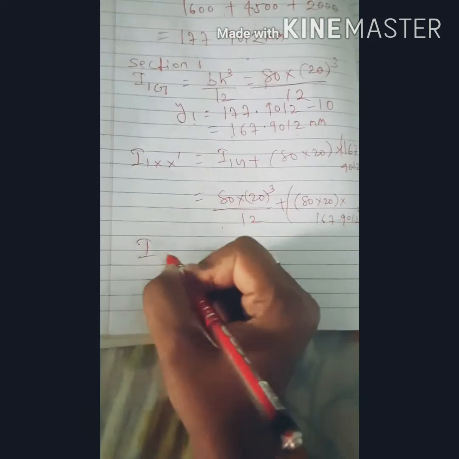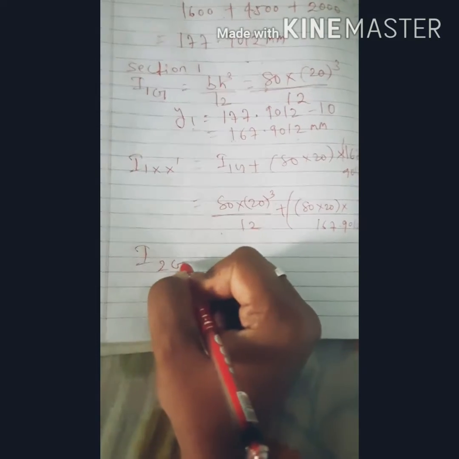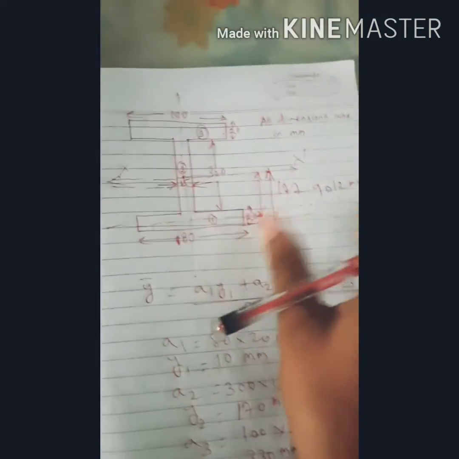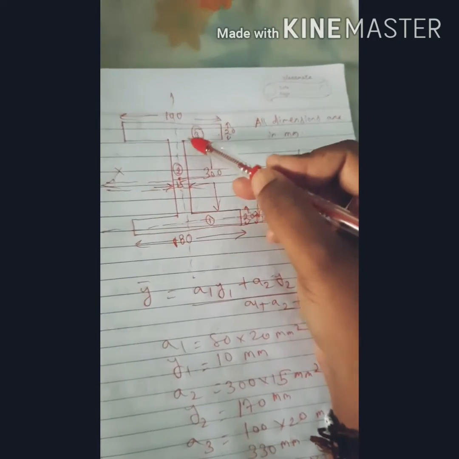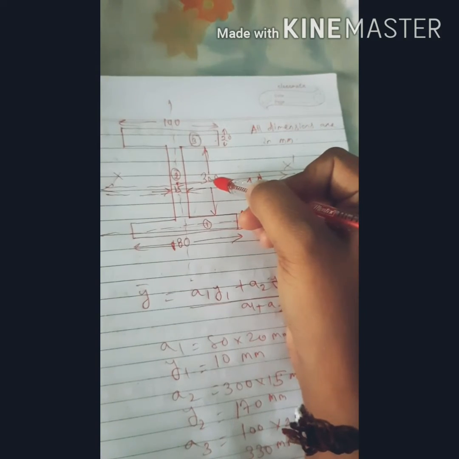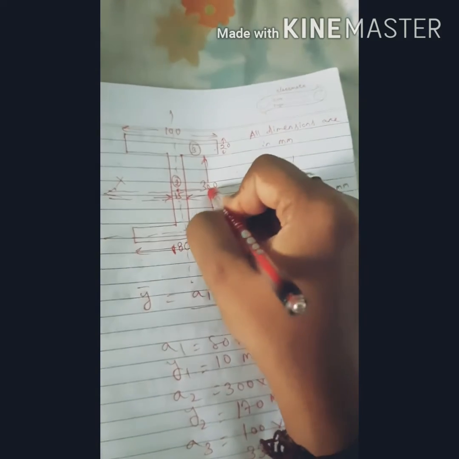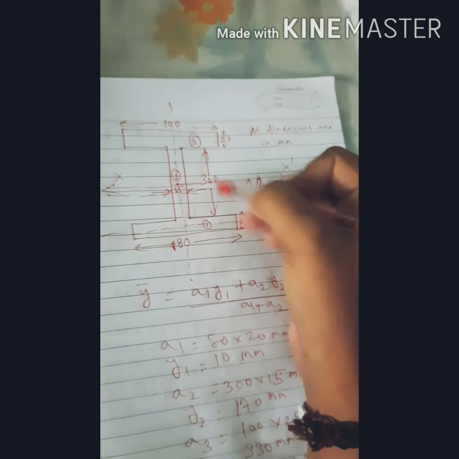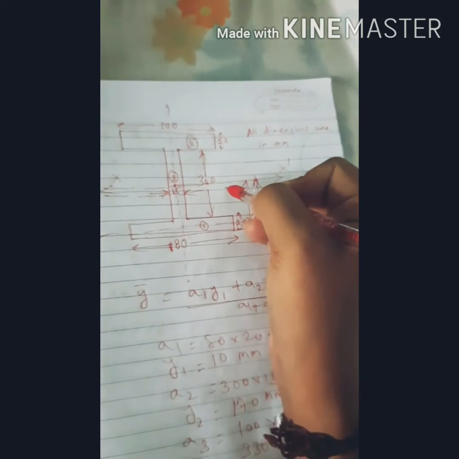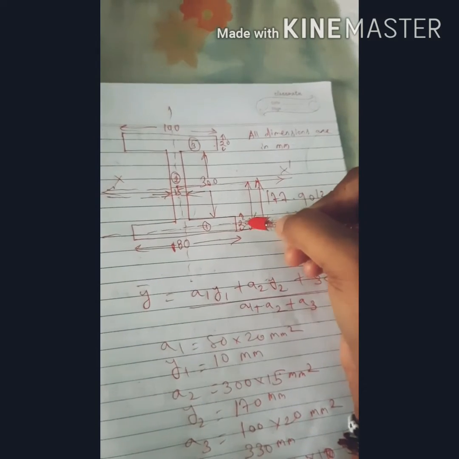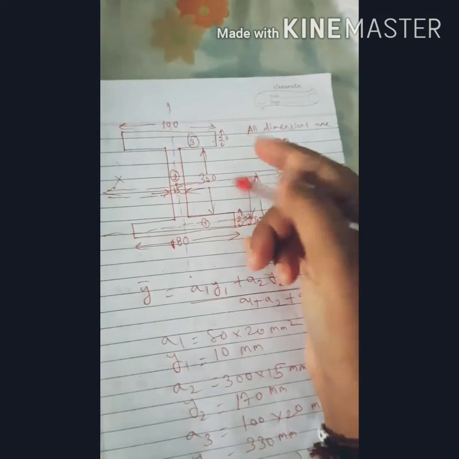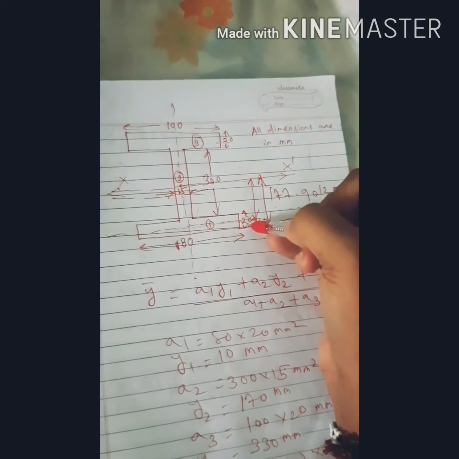Similarly, we will find the moment of inertia of the second section about its CG. The second section is this section. Its center of gravity will lie at 150 from its middle, so from the bottom surface it lies at 150 plus 20, 170 mm.